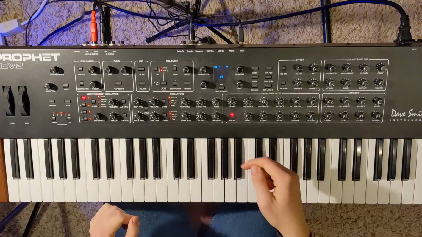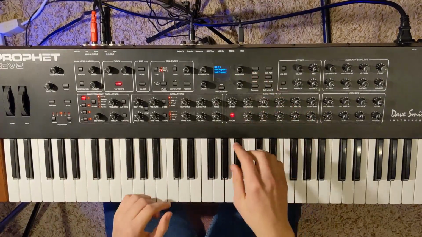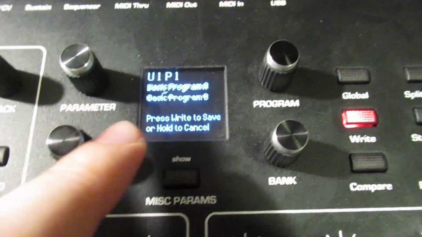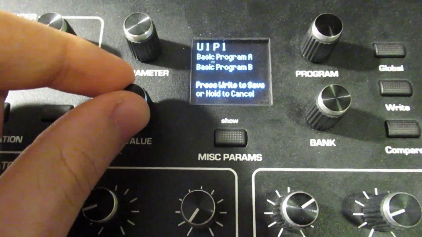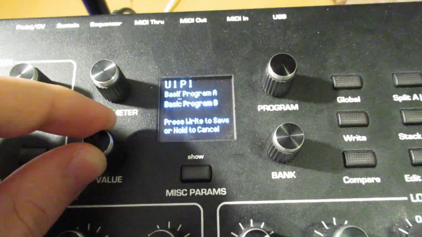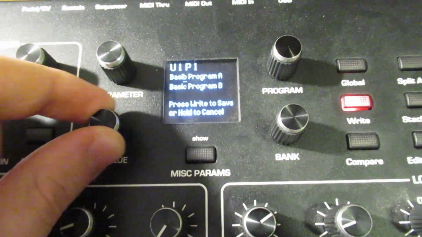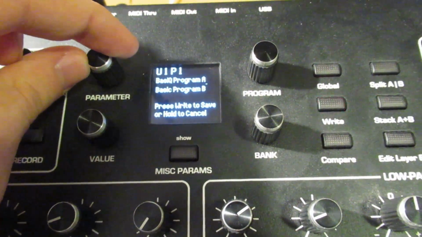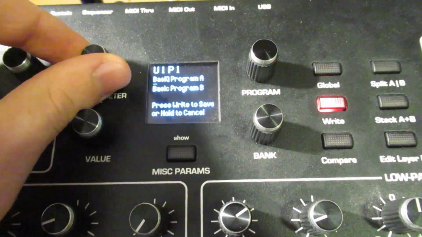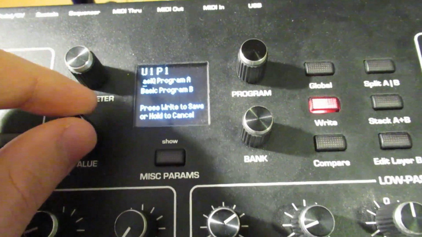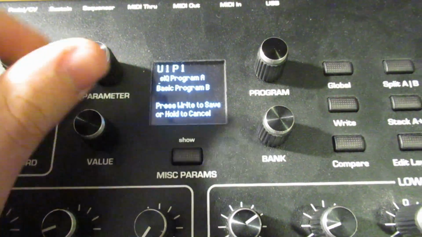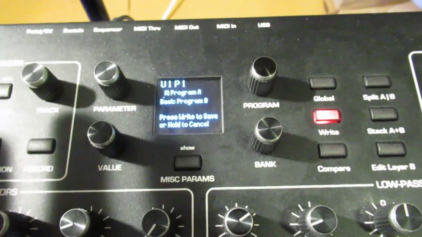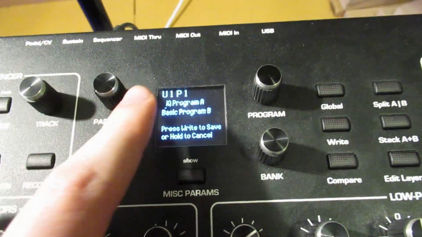How we're going to save it is you're going to press right, and that's going to take you into kind of an interesting screen. And as you can see, you're going to be able to name your patch. So you're going to use the value knob to scroll through your different letters, and I'm not sure whether you can see that, and you're going to use your parameter knob to scroll through to the different parts of the word. And so if you scroll all the way to the left, you can remove the letter, and I'm not sure how much this is in focus, but yeah, so experiment, name your patch, and then once you're ready to name it, press right, and it will write the patch.